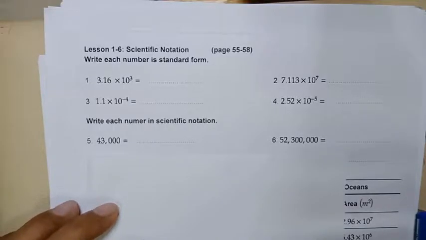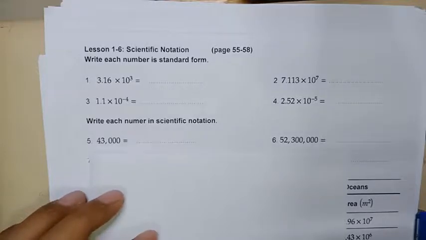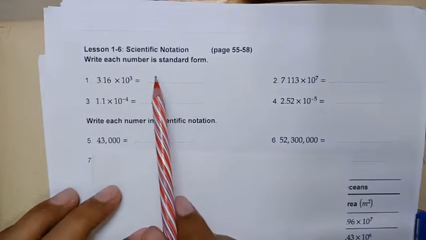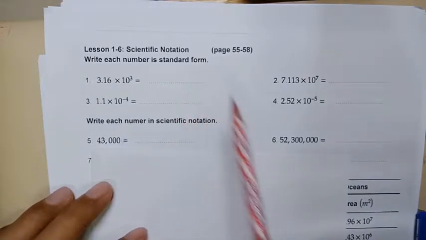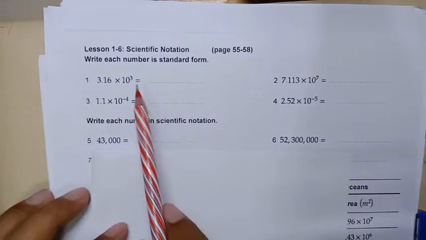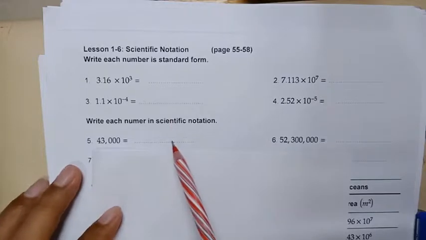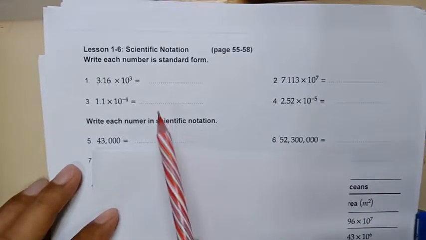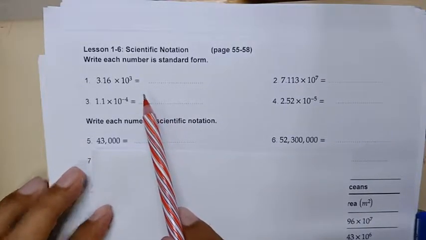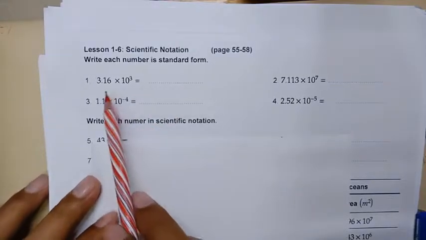Mathematics Course 3, Lesson 1-6, Scientific Notation. Write each number in standard form. This is not too difficult to understand. Please make sure you stay focused with me.